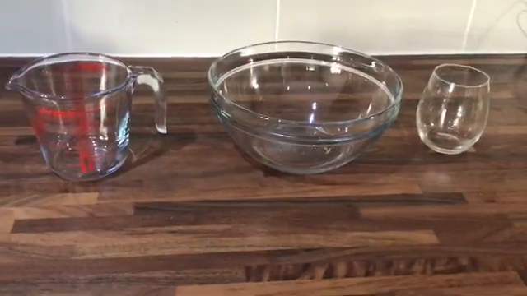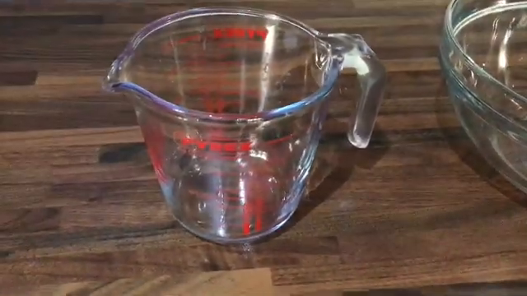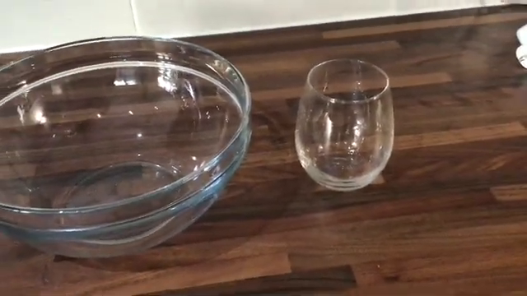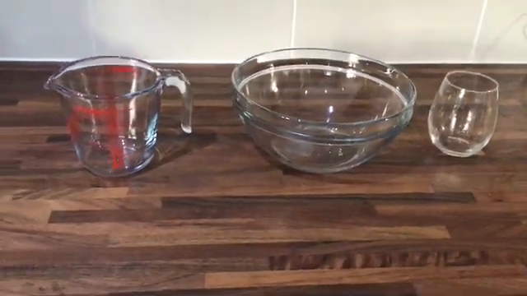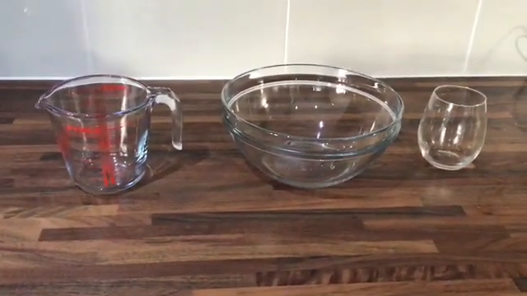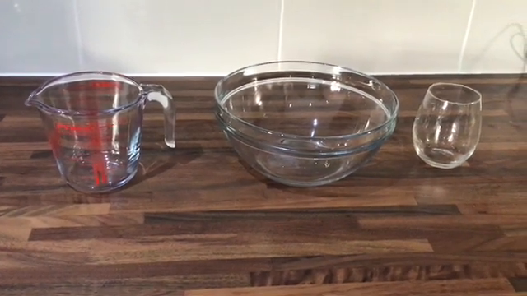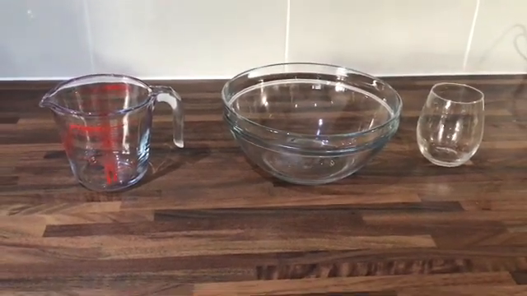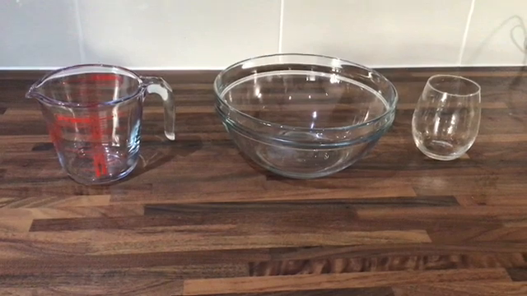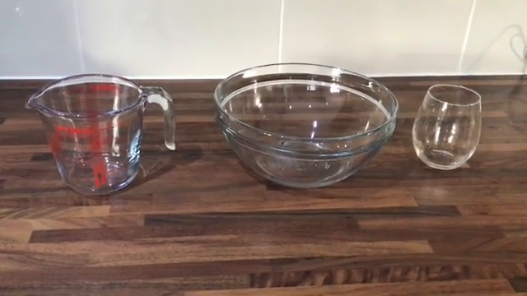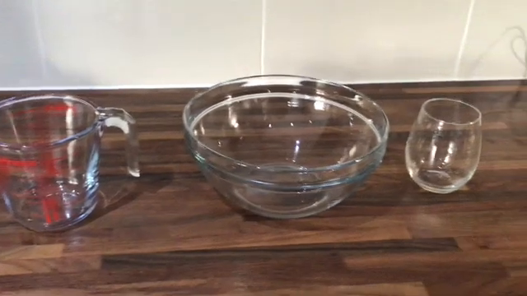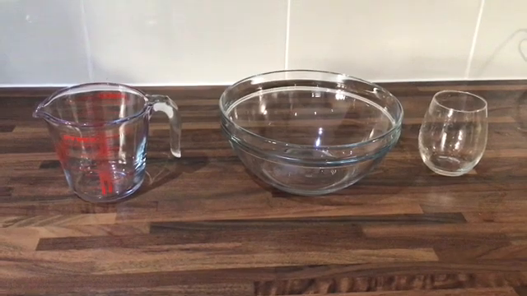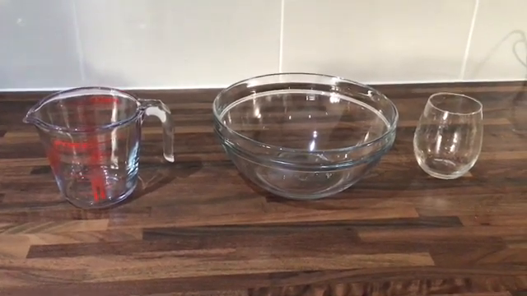Okay, so here I have 3 containers. I have a measuring jug, a big mixing bowl, and a glass that I used earlier. So 3 different containers that all have different capacities. We're thinking about how much each one can hold. So what I want you to do is pause the video and think, which container has the largest capacity? Which one of these containers is going to hold the most? And which container has the smallest capacity? Which one's going to hold the least? Pause the video now.